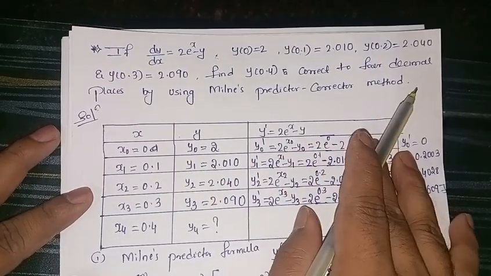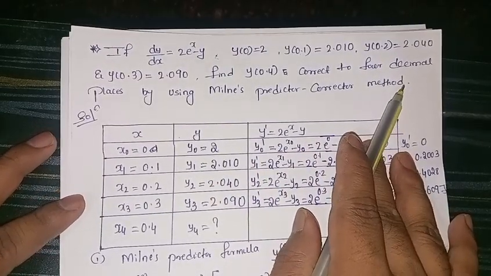using Milne's Predictor Corrector method. Okay, so hope you all enjoyed this session.